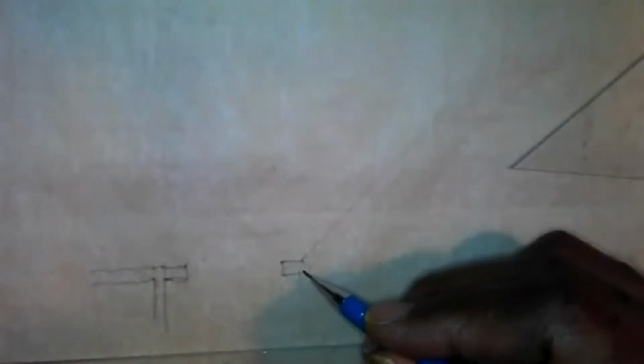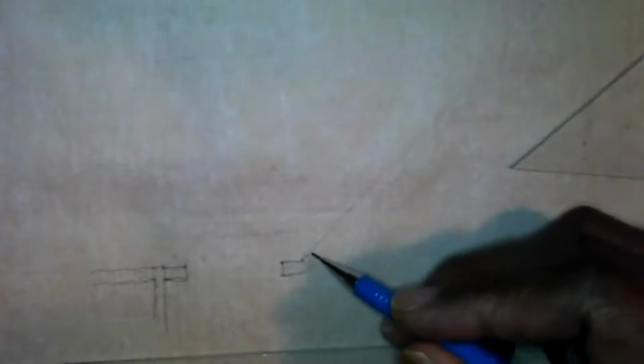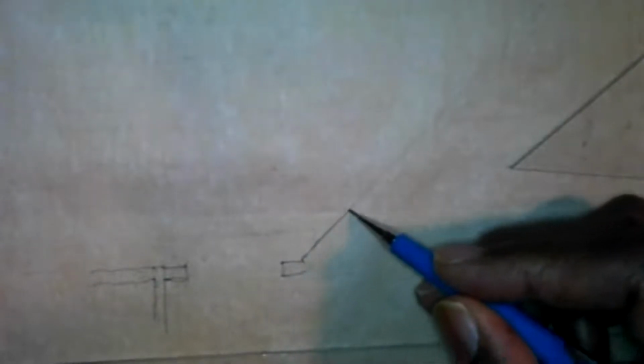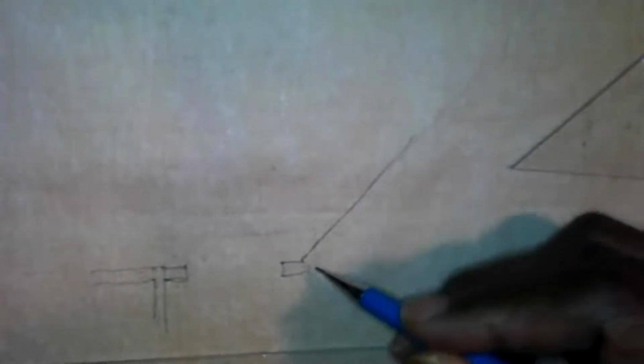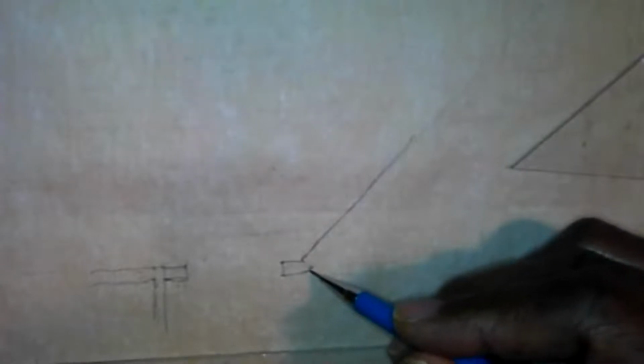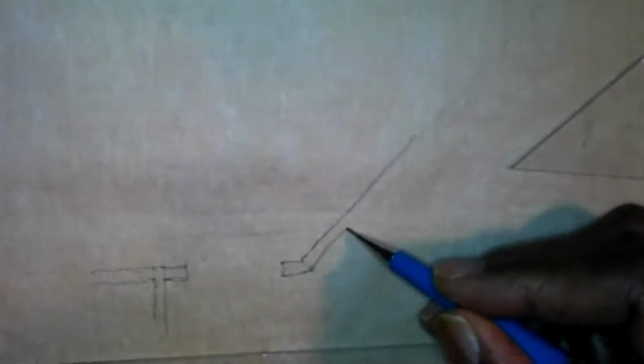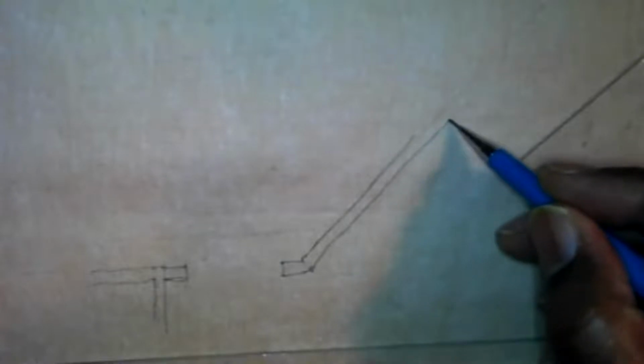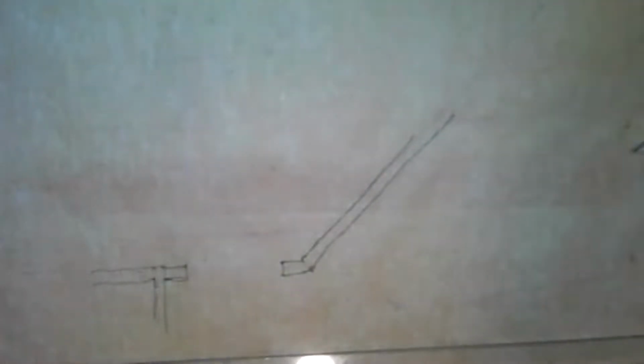Okay. So now, this is where you're gonna get your geometry. Okay. Good. All right. So now we can just sketch over this. Okay. Good. Okay, now here's where the fun begins.